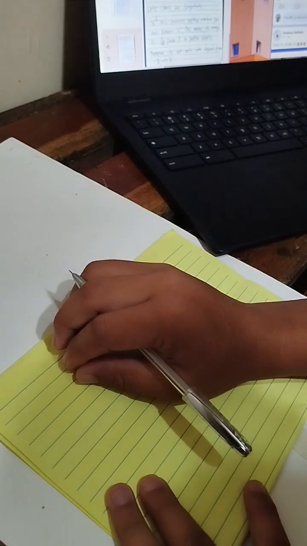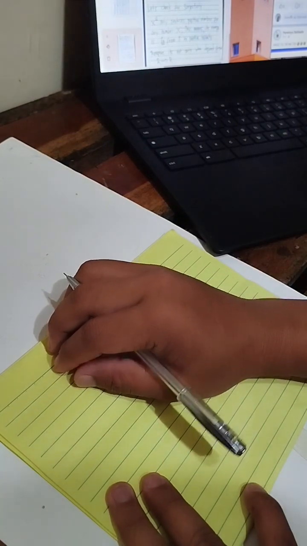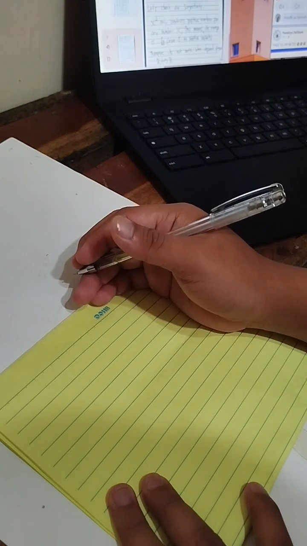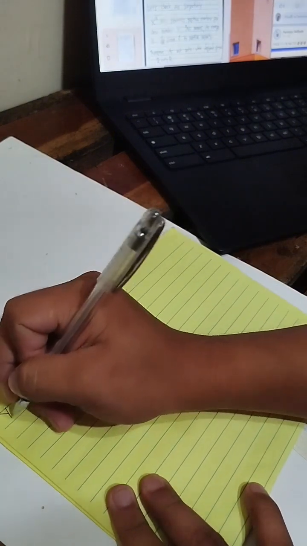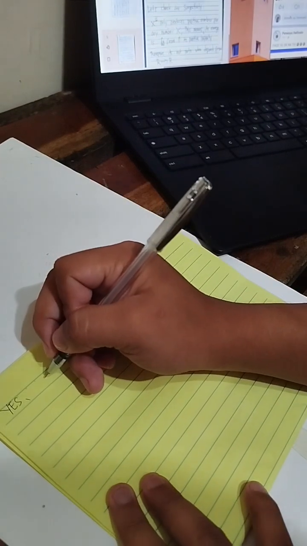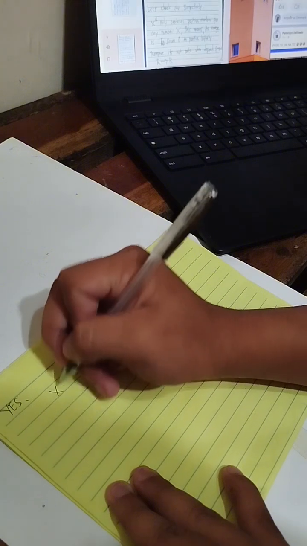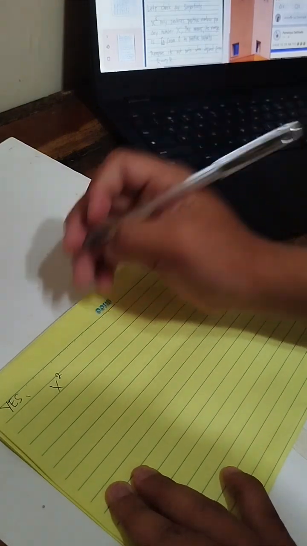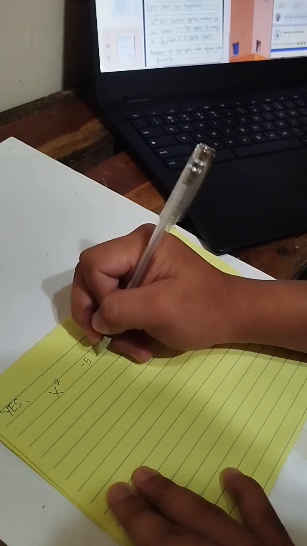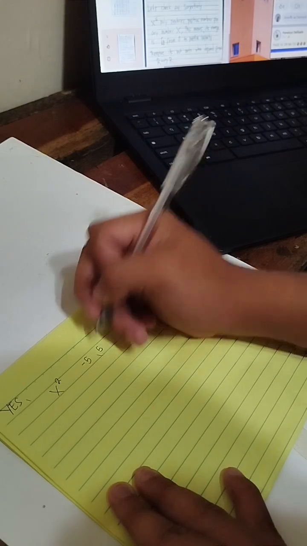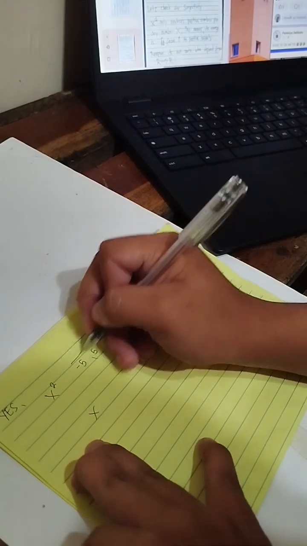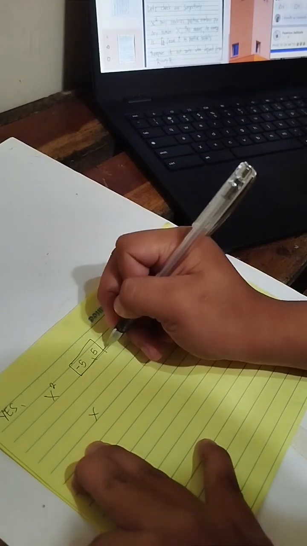Okay, now, another question. Is it possible for a function to be neither onto nor one-to-one? For me, my answer would be yes. Why? Consider this function, x squared. We're going to have negative 5 and 5, and these are two different inputs.